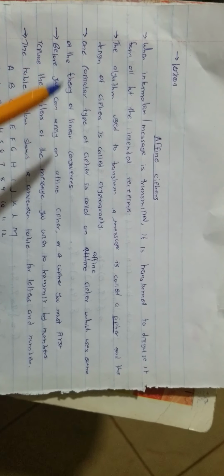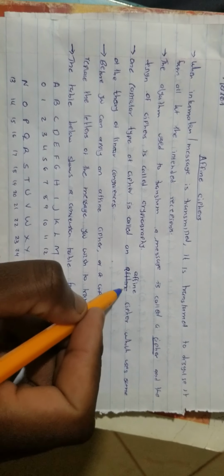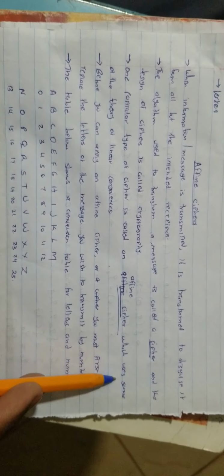Okay, I'll be taking you through affine ciphers. Affine ciphers are used for deciphering and enciphering messages. Before any information is transmitted, it has to be transformed in order for the intended recipient to get it. The algorithm used for transforming this kind of message is called a cipher, and the process of designing this kind of cipher is called cryptography. One particular type of cipher is called an affine cipher, which uses some theory of linear congruences, as you have seen earlier.